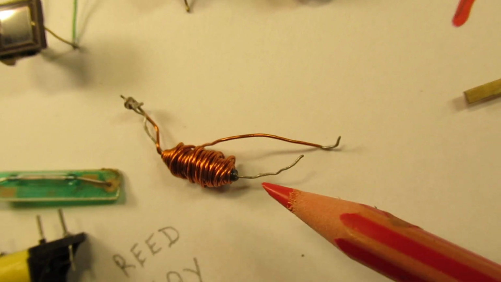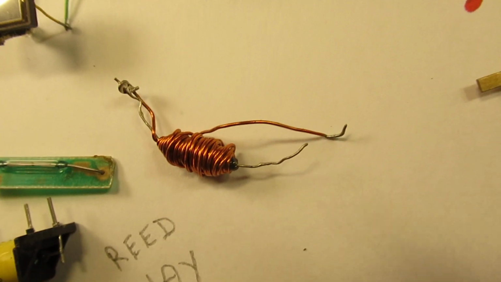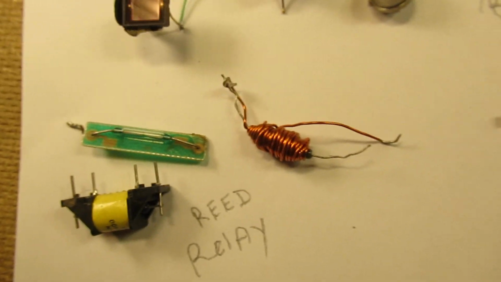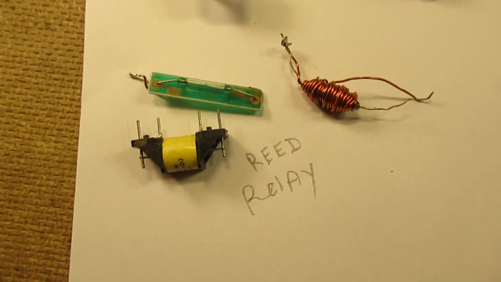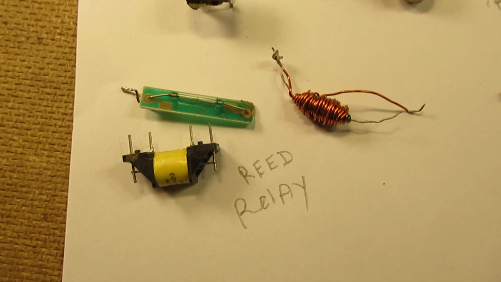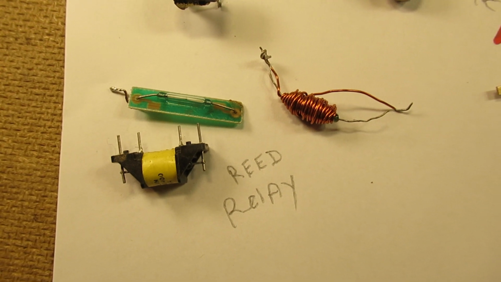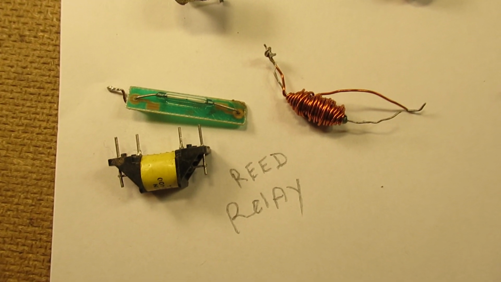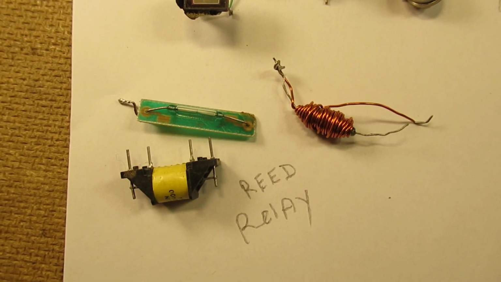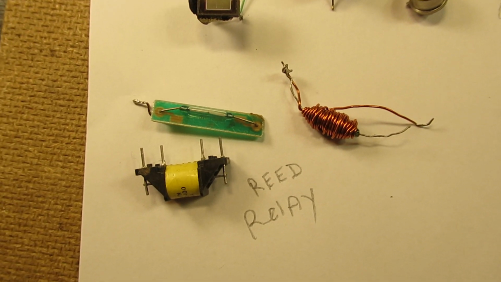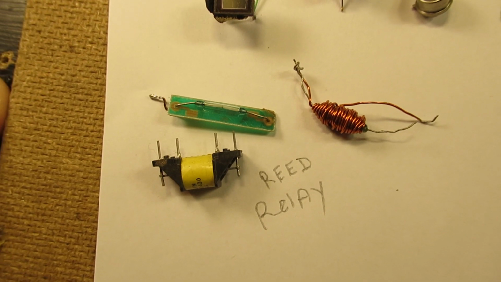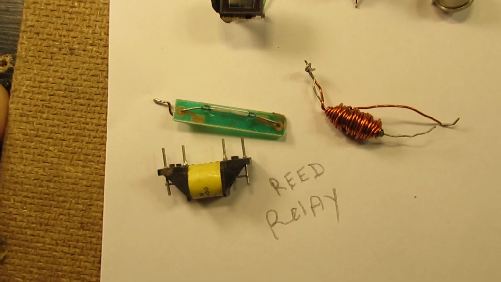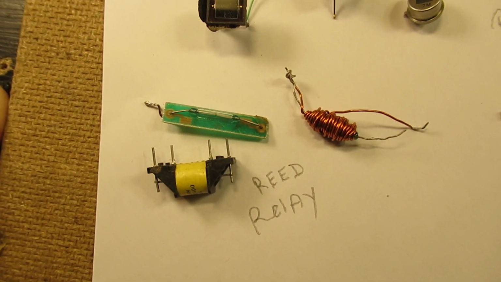This is the activating coil. The reed relay is inside, and the good thing about the reed relay is that it is enveloped in a glass, and completely free in general of moisture and other influences, so it can switch for a very, very long time without getting corroded.